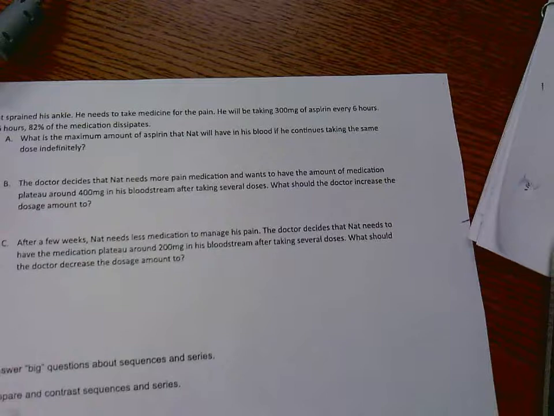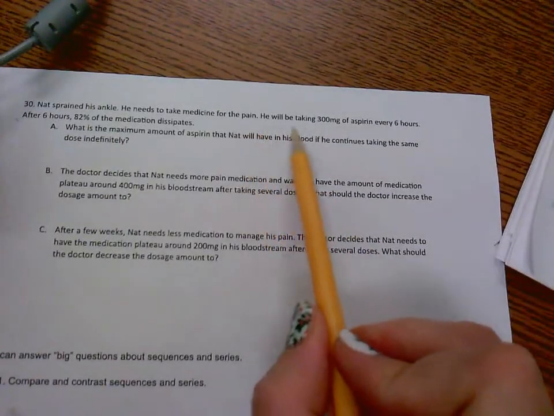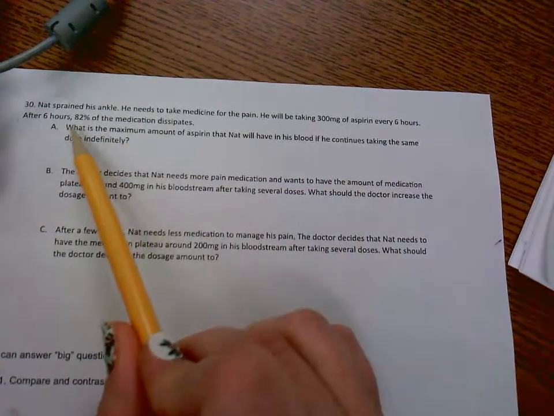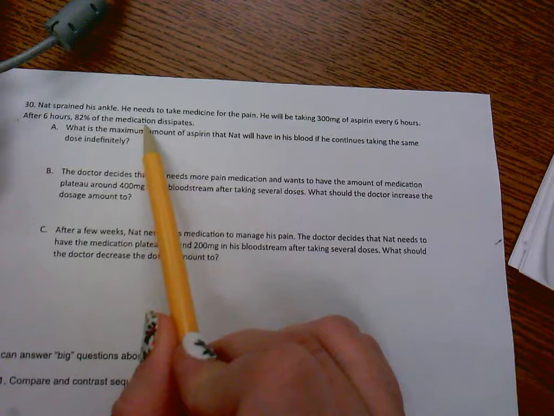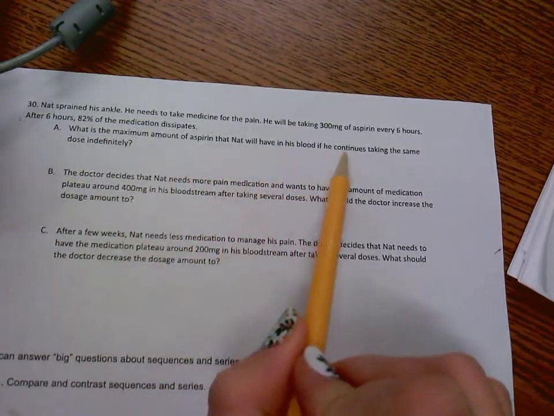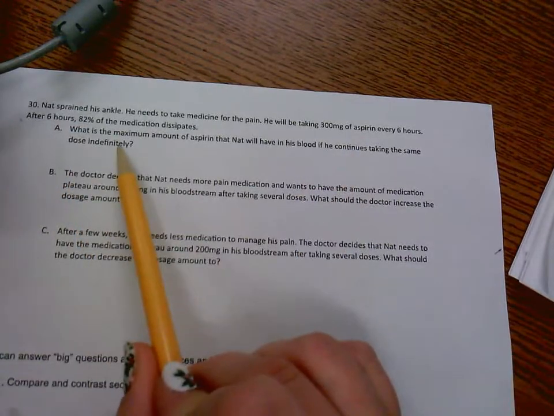Nat sprained his ankle. Uh-oh, Nat. He needs to take medicine for the pain. He'll be taking 300 milligrams every 6 hours. After 6 hours, 82% of the medication dissipates. What's the maximum amount of aspirin that he'll have in his bloodstream if he continues taking the same dose indefinitely?